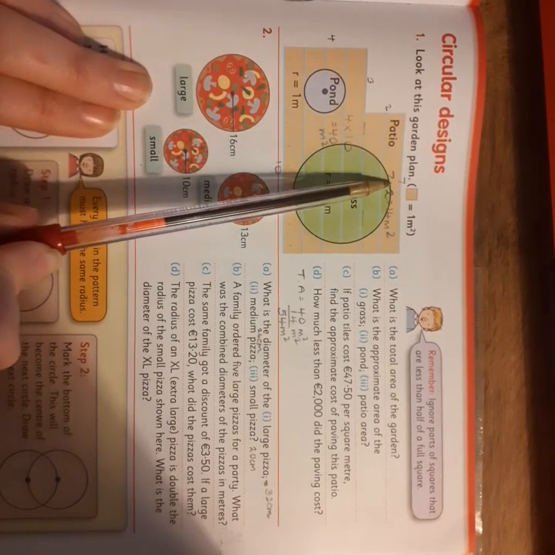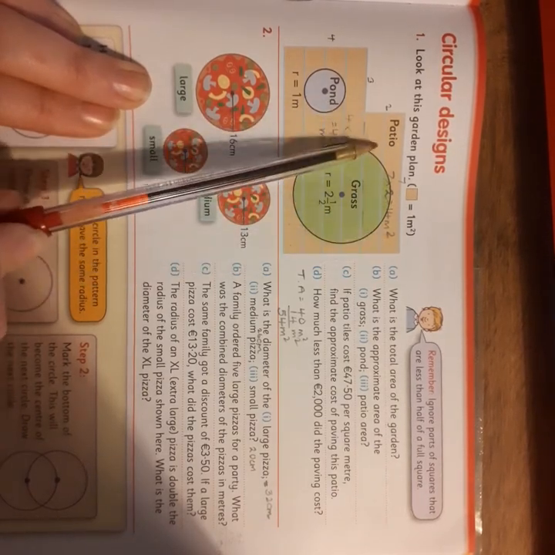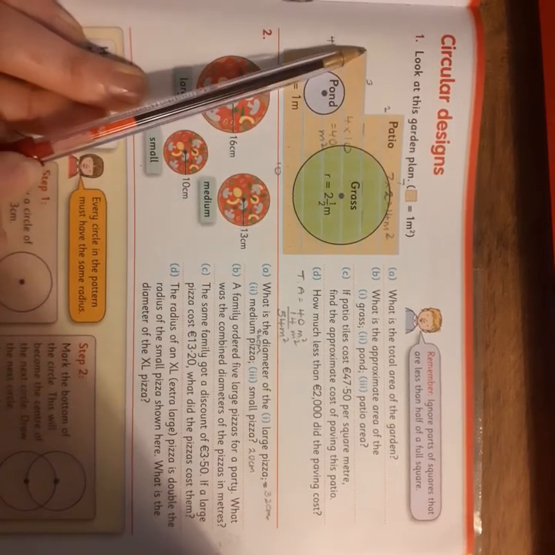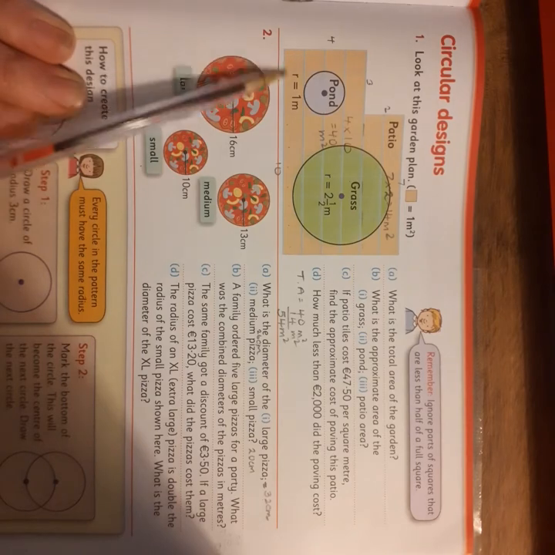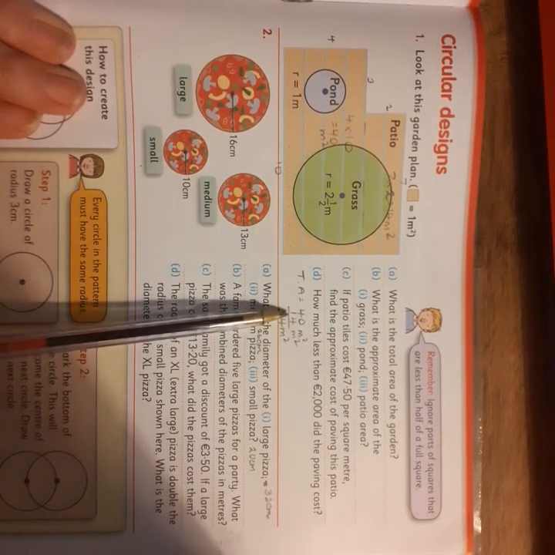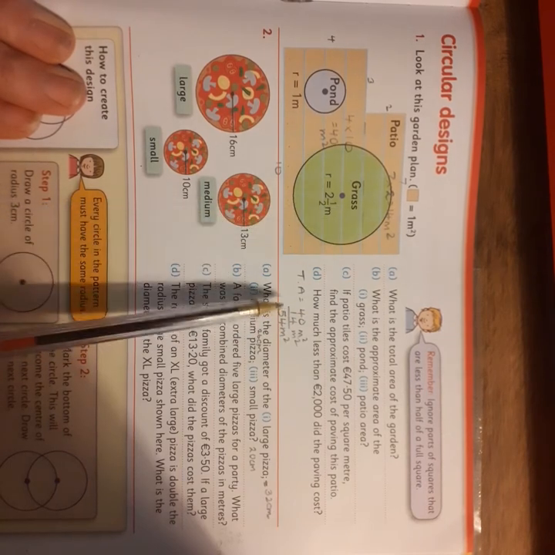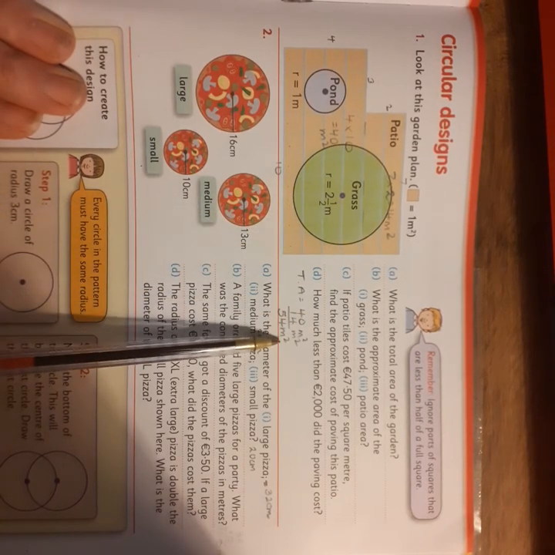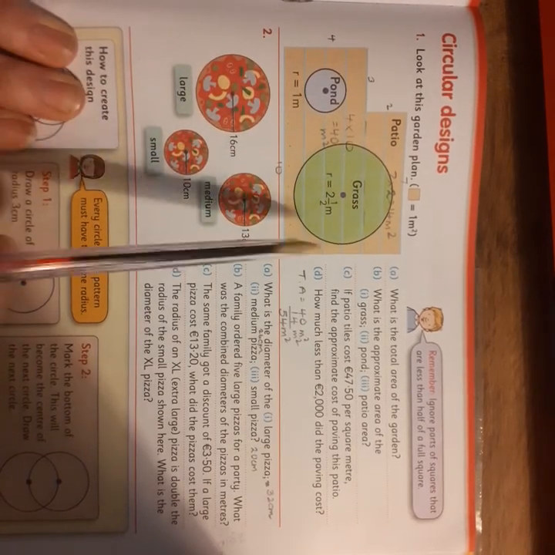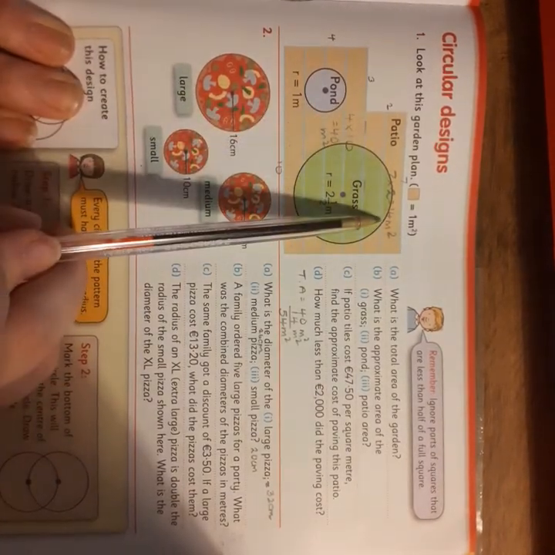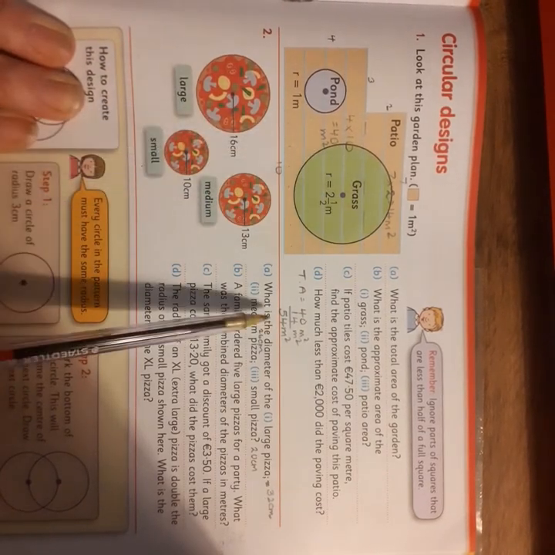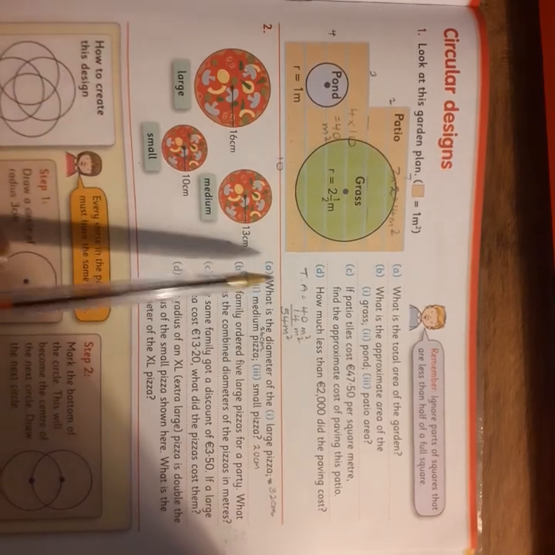So 1, 2, 3, 4, 5, 6, 7, 8, 9, 10, 11, 12, 13, 14. And a quick way actually is to look at counting 4 by 10. That's all of that is 40. So that's 40 plus 14 that I counted up here gives me a total area of 54 metres squared. You could also just count every box, but that is a quicker way of doing it. 7 times 2 is 14. 4 times 10 is 40. Add them together, 54.